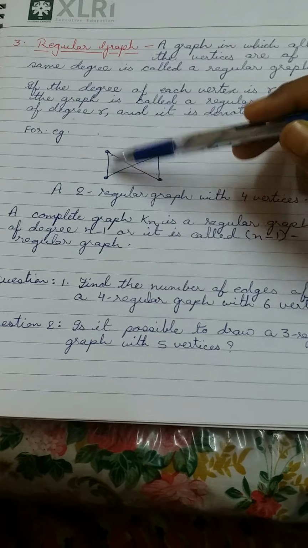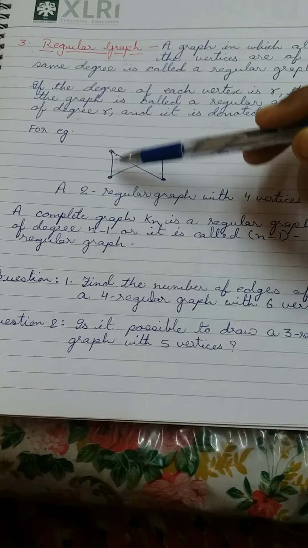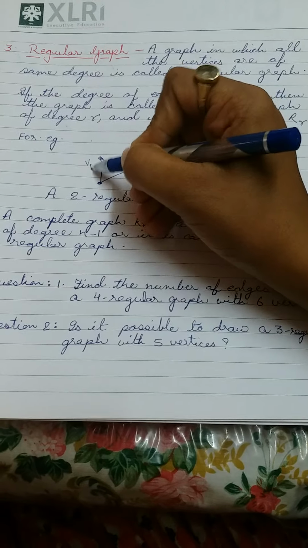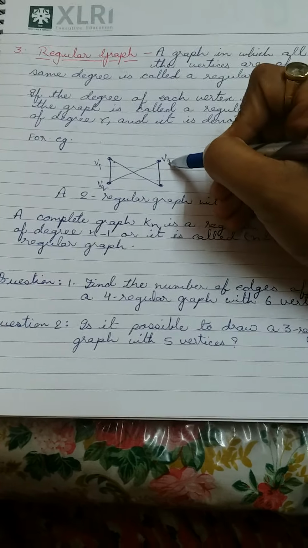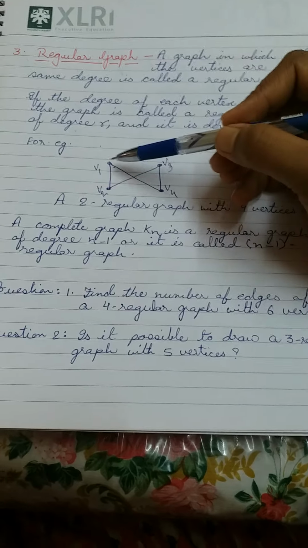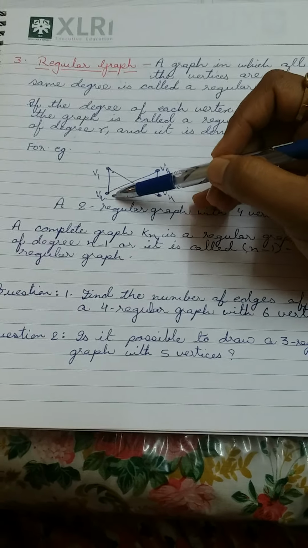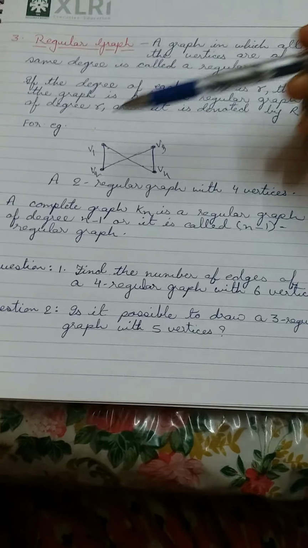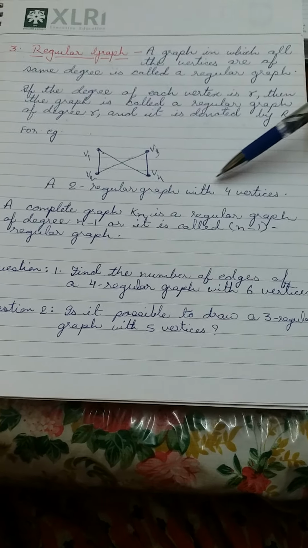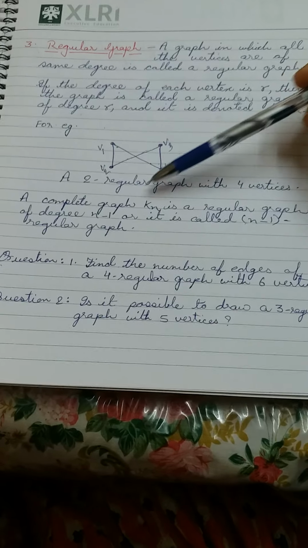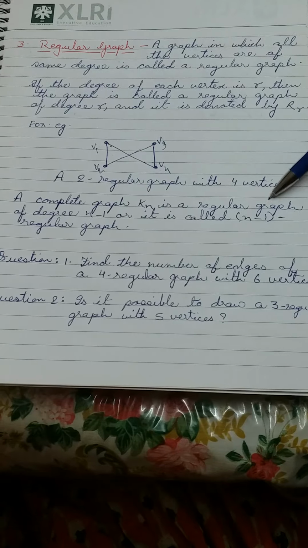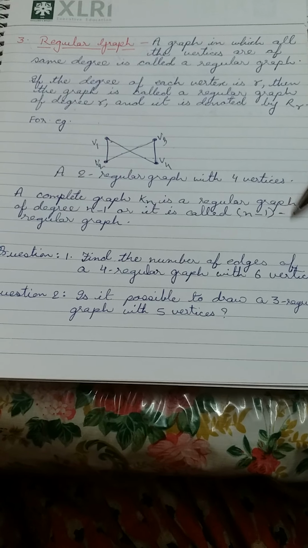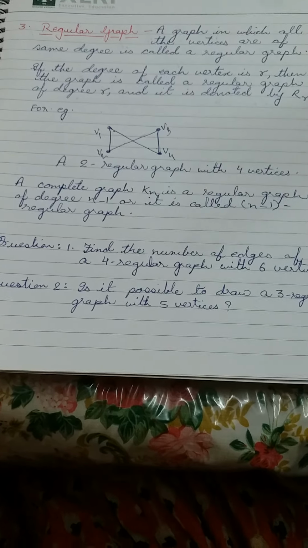There are 4 vertices in this graph, V1, V2, V3 and V4, and all the vertices have the same degree. V1 has degree 2, V2 is also degree 2, V3 is also degree 2 and V4 is also degree 2. So, a 2 regular graph with 4 vertices. A complete graph Kn is a regular graph of degree n-1, or it is called an n-1 regular graph.